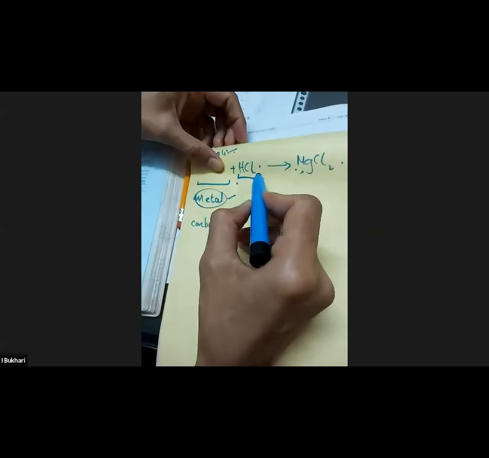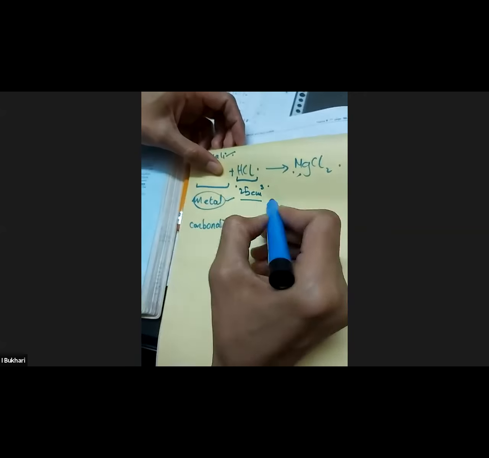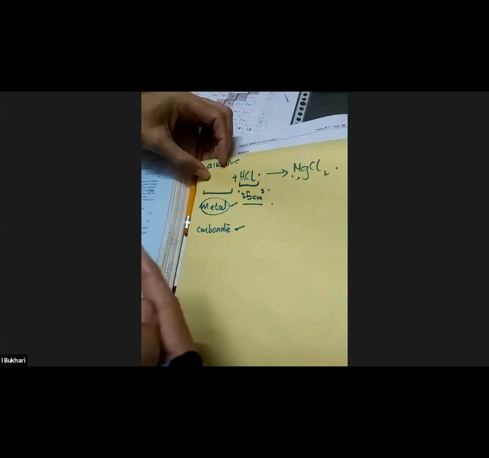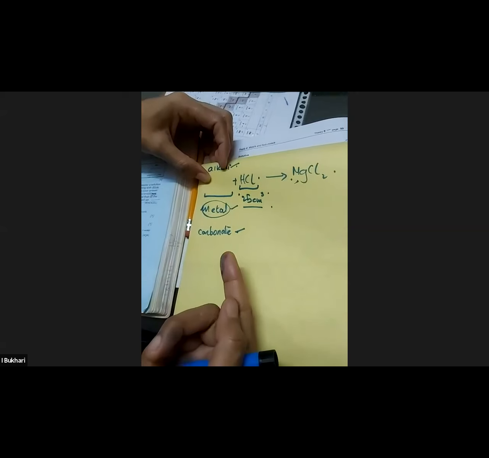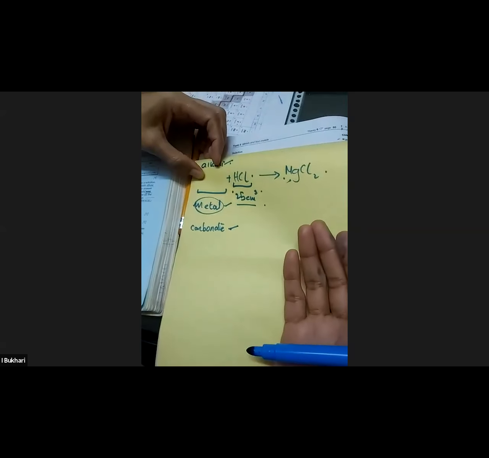So we will take a known volume of hydrochloric acid, let's suppose 25 cm cube, in a beaker or a conical flask. With the help of a spatula, we will gradually add metal and keep stirring with a glass rod. We'll wait for the metal to disappear and observe the fizzing, the bubbles.